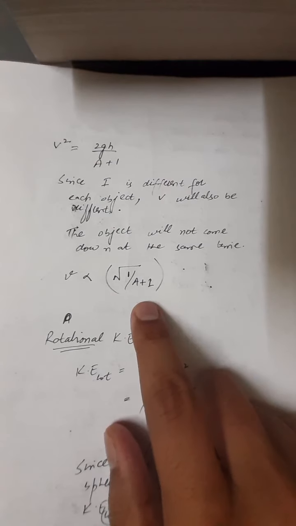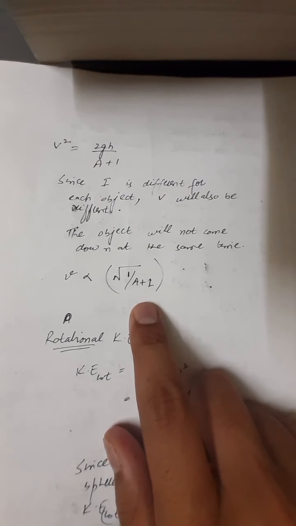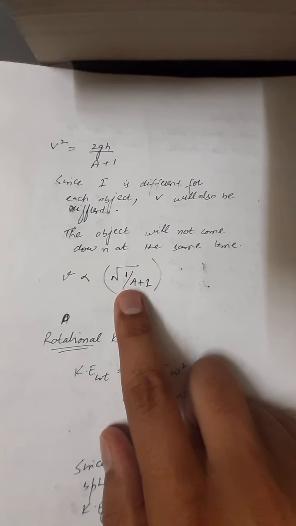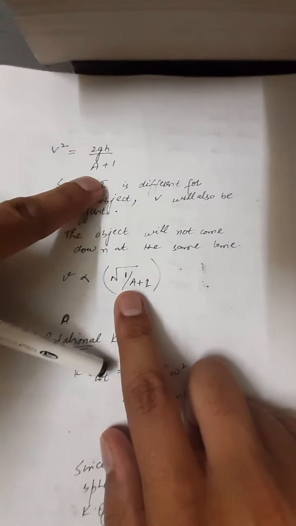Now if you want to be more precise and calculate each of the velocities at the bottom, all you have to do is plug in the value for a for each case in this equation and you'll get the result.